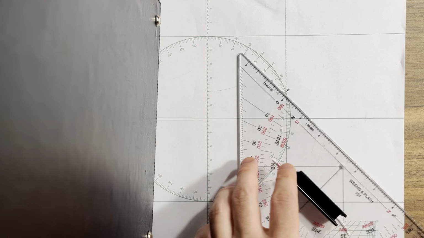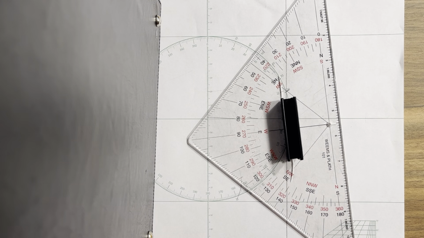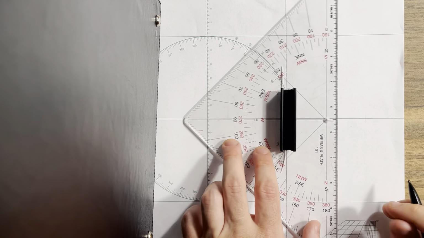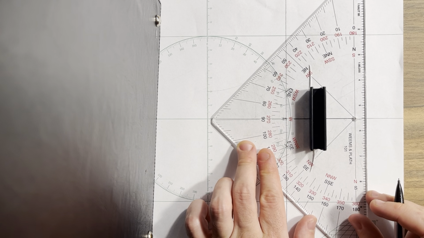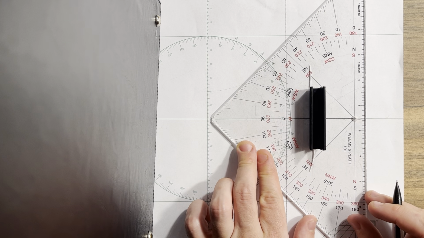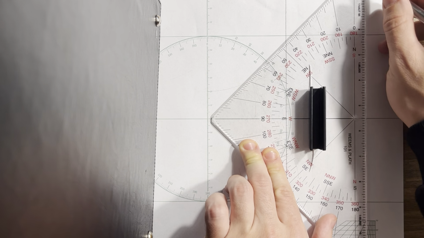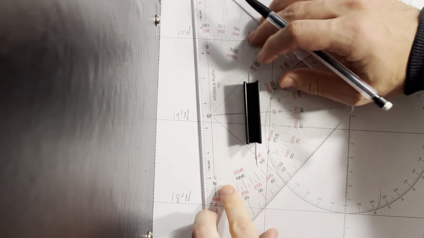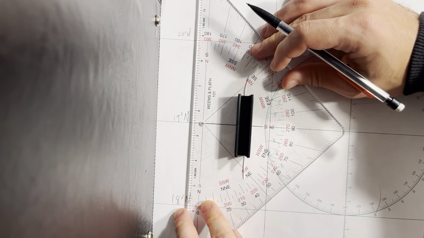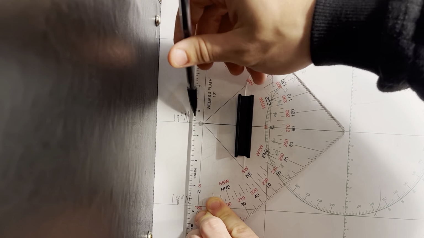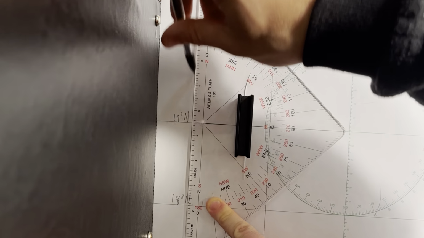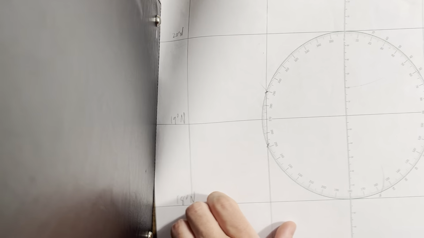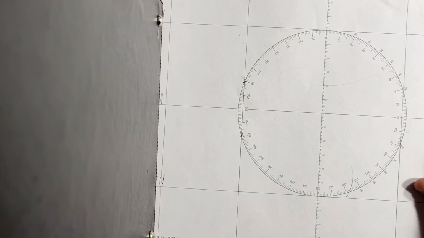And then once that mark is in place, I lost my pencil. Here it is. Now you can set a perpendicular line to them, and one to this one. Okay, now I've got the whole page measured out.